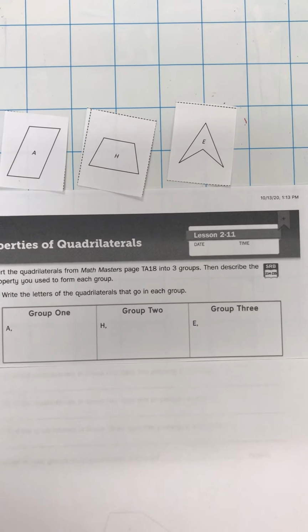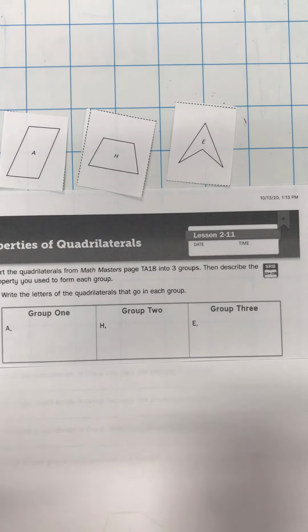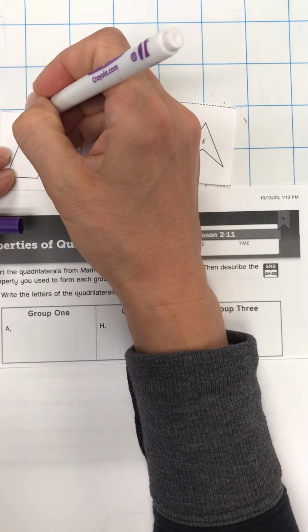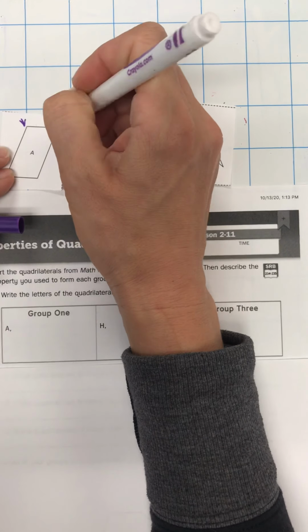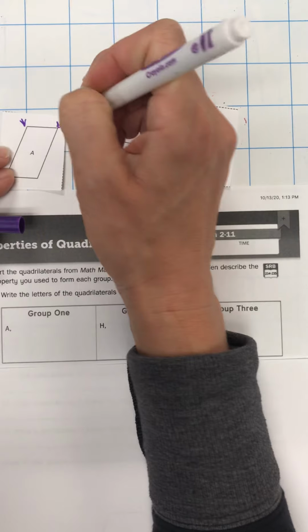Hi! Today we are going to be looking at properties of quadrilaterals. A quadrilateral is a polygon with four sides. The prefix quad means four. All quadrilaterals have four vertices. Vertices are where they connect. It's the corner.